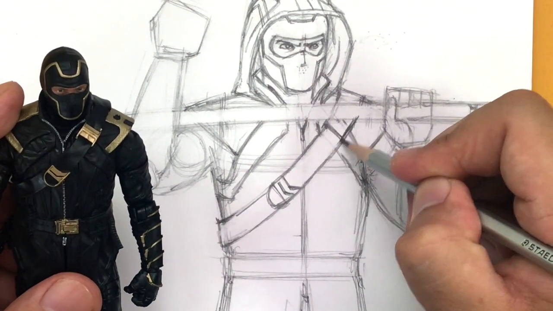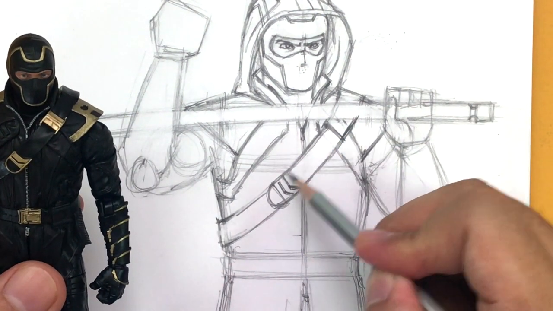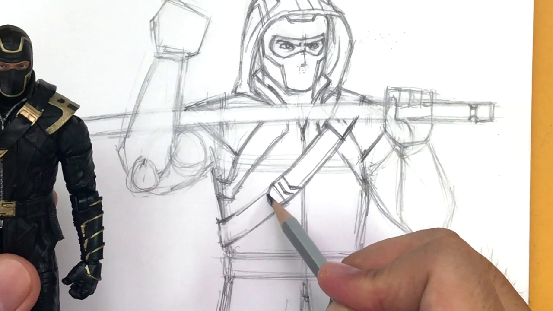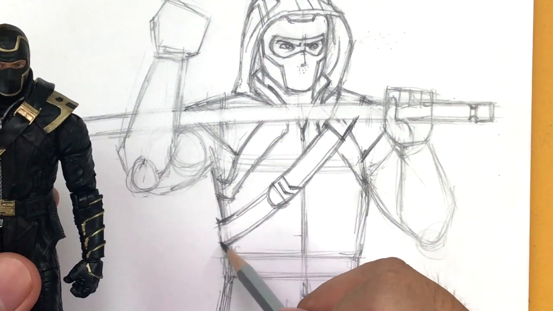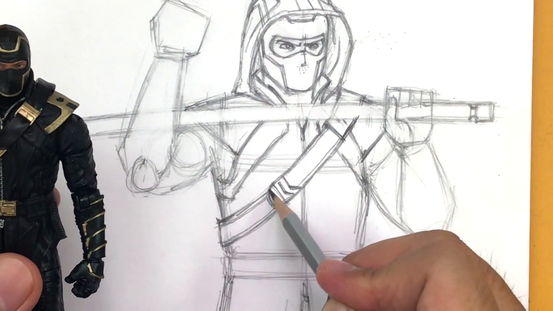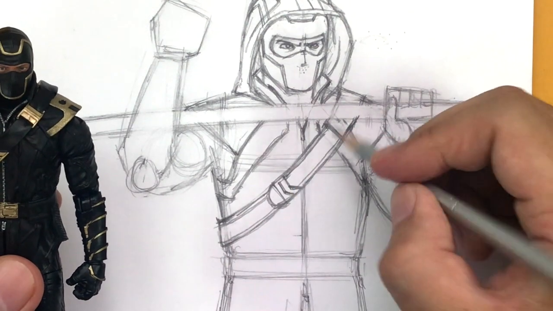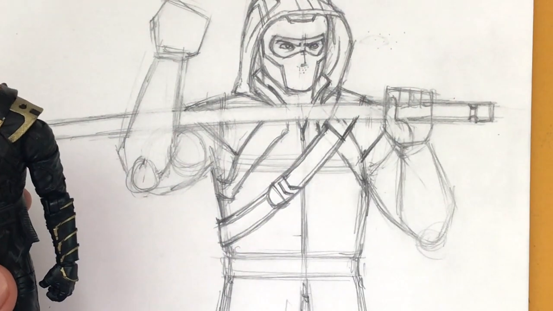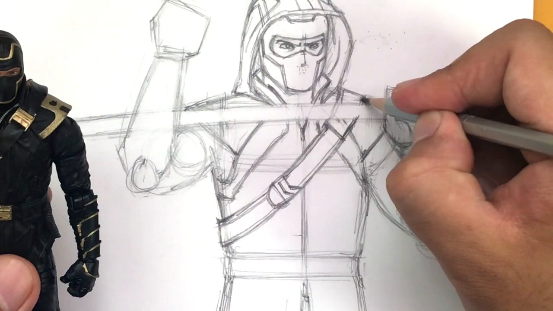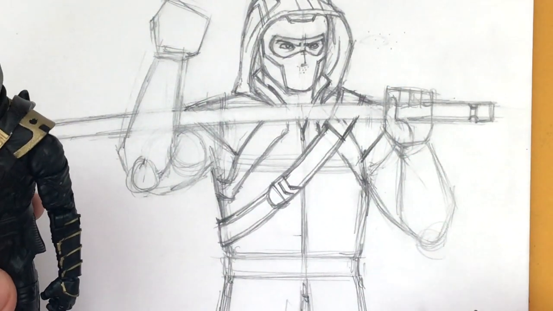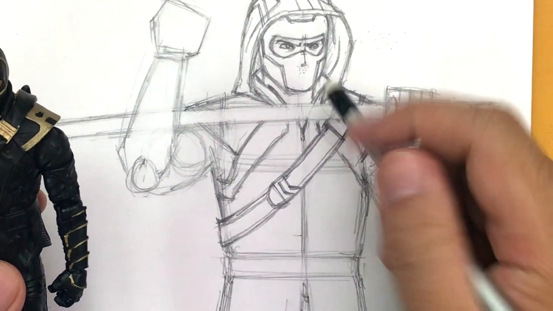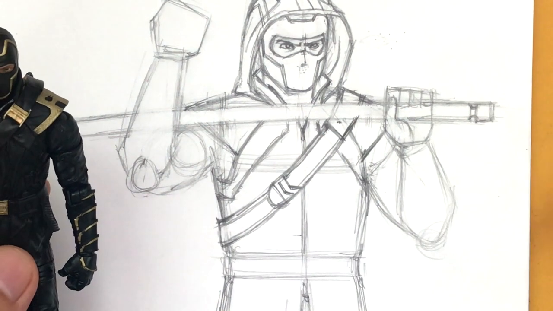Just bring that up for now. Okay, and then right here I'm just going to draw 2 more lines on the inside of the buckles, or of the strap, and here at the top as well, but not where this buckle would be. This is a gold buckle right there.